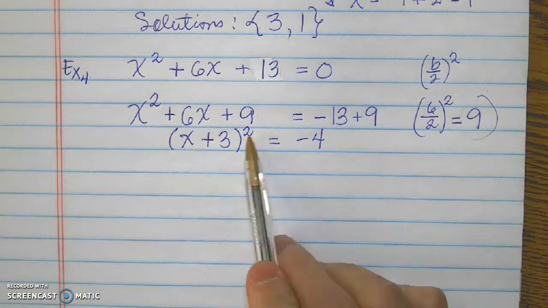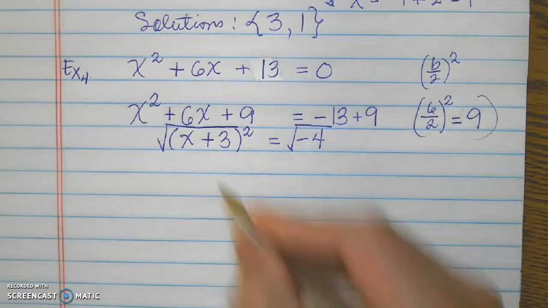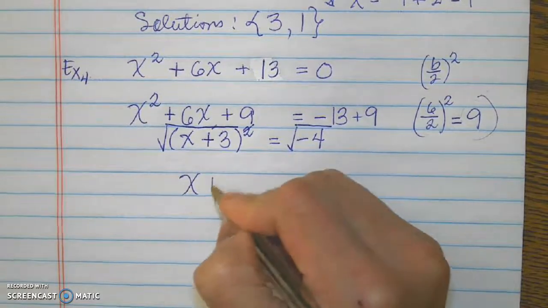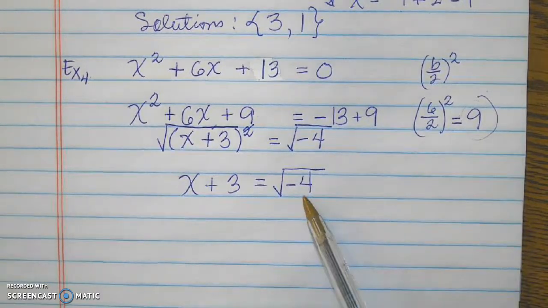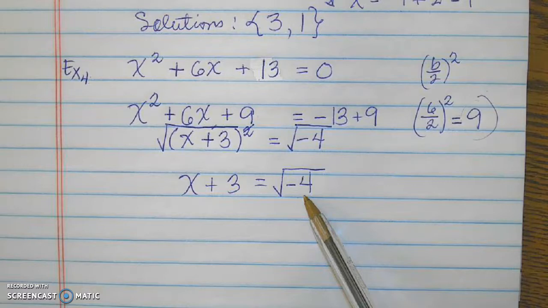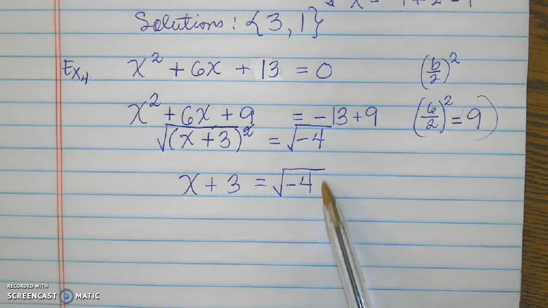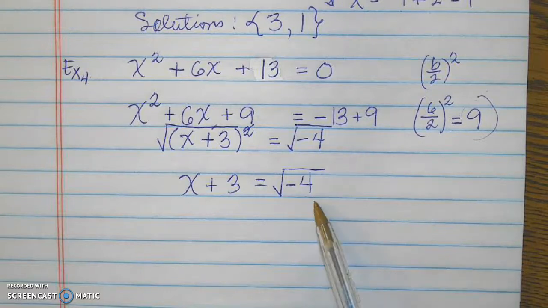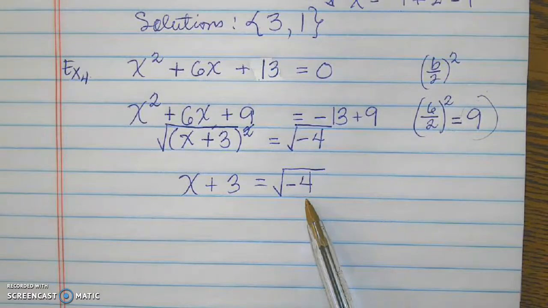To isolate your x and remove the squared, we're going to put this under the radical sign. Whatever you do on that side, you do on the other side. This will now be gone, and this is going to be x plus 3 equals square root of negative 4. This now is going to give us an imaginary number. It is because there's no number that if you multiply by itself, including its sign, is going to give us a negative number. So for example, this is not a 2, or this is not a negative 2 also, because 2 times 2 is a positive 4 and negative 2 times negative 2 is still a positive 4.